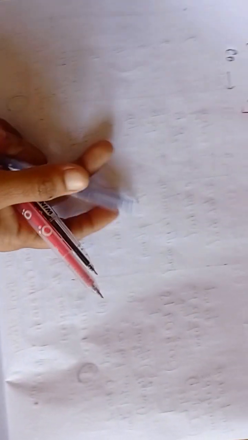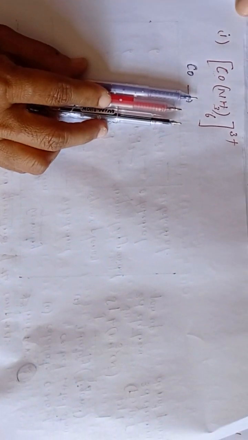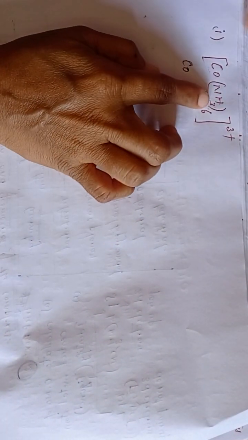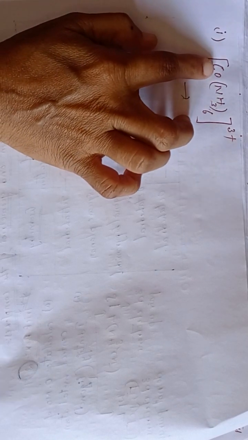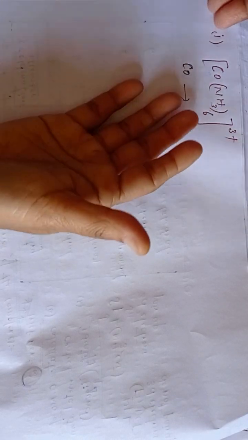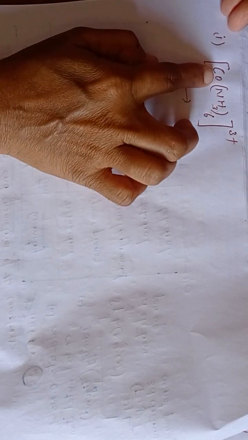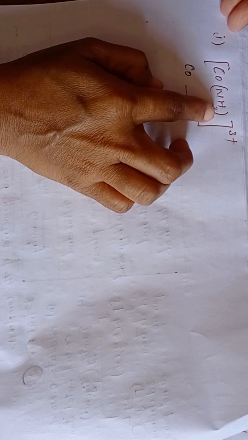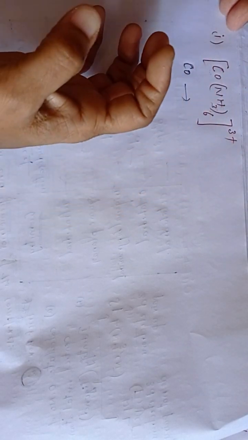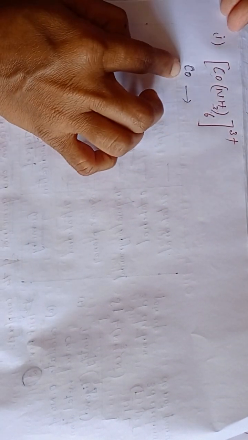So the first complex is [Co(NH3)6]3+. See here, this is the central metal atom and this is the ligand. We know that metals are always ready to lose electrons. Because of the loss of electrons they become electron deficient, so they are ready to accept electrons. Ammonia is the ligand, ready to donate a lone pair of electrons to the central metal atom. Now I'm going to take the central metal atom, cobalt.